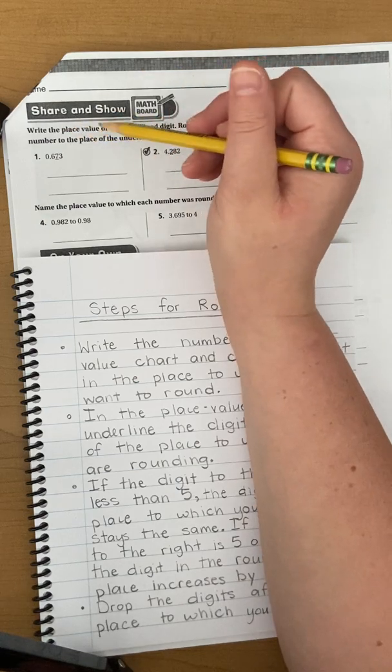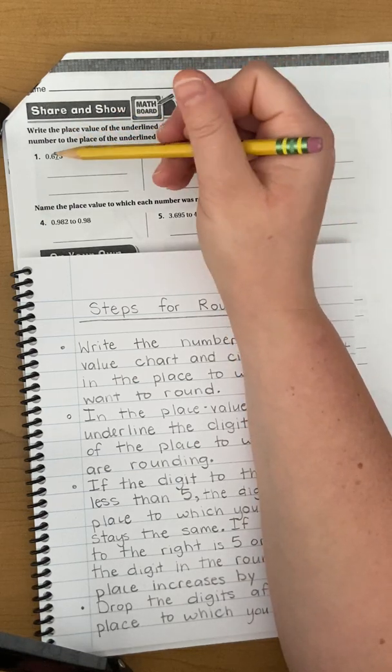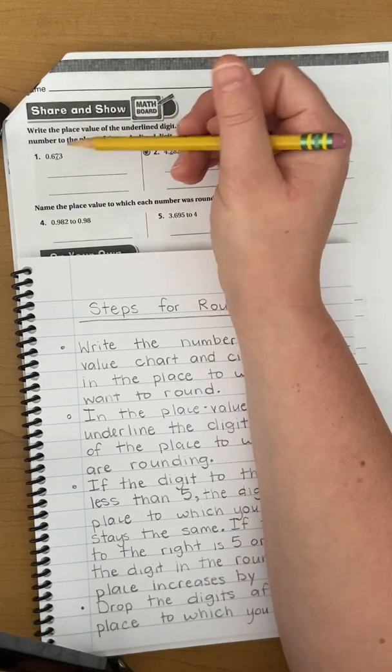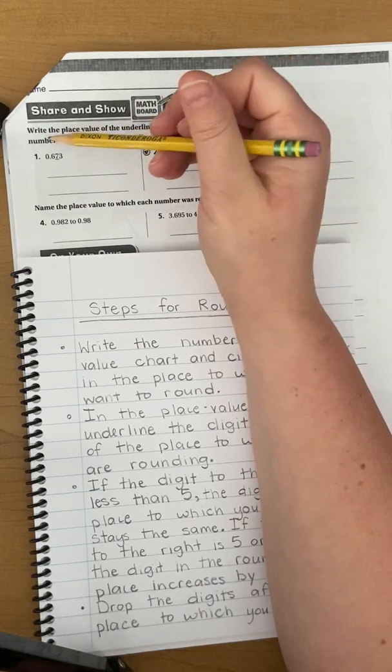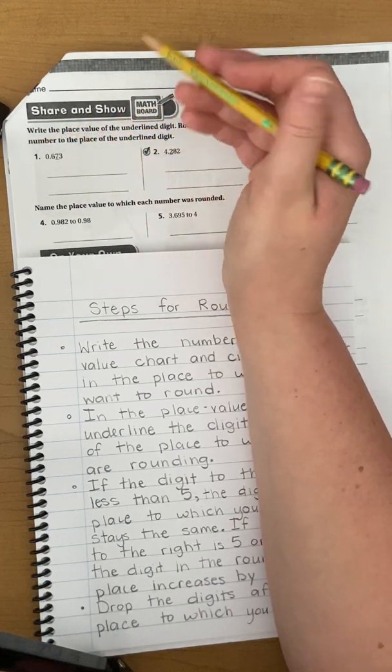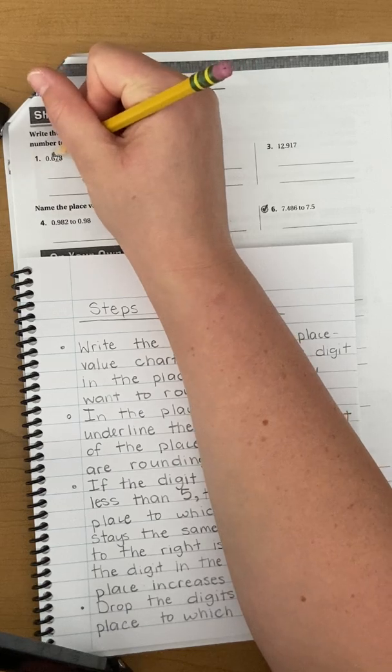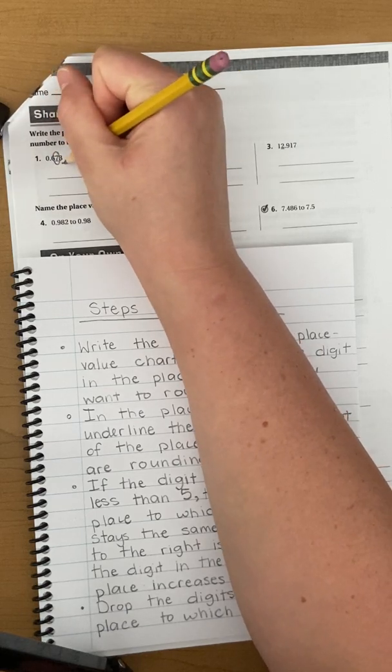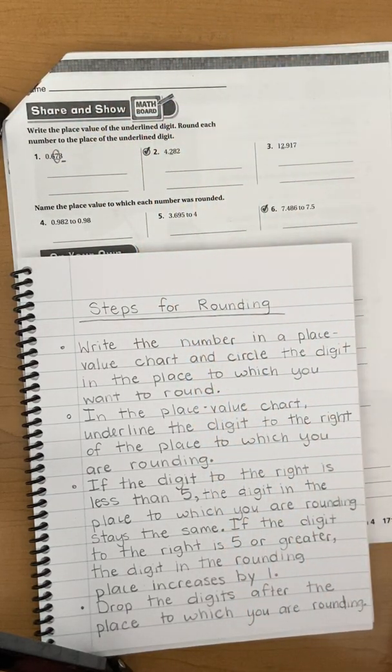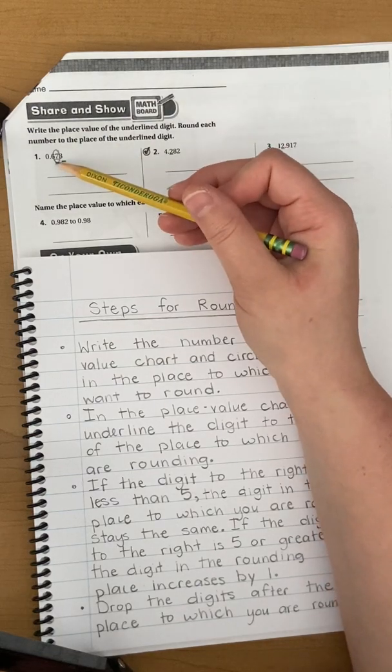So it says write the place value of the underlined digit. So this digit is in 7/100ths. Okay, round each number to the place value of the underline. So I'm just going to circle this 7 right here and underline that 3 because that's the position I want to round it to.